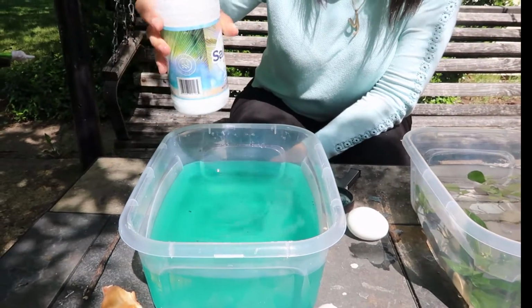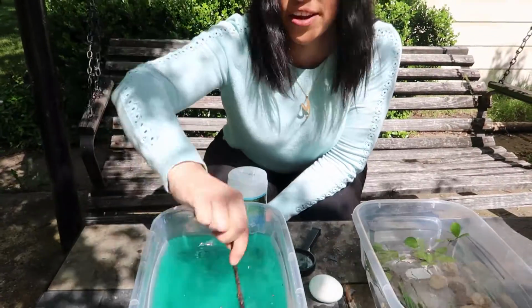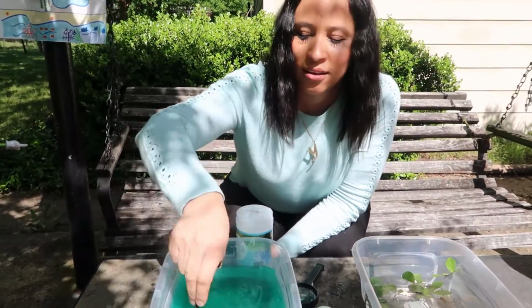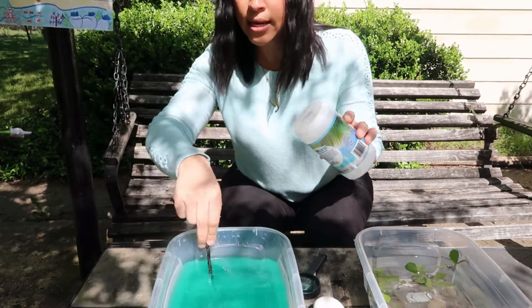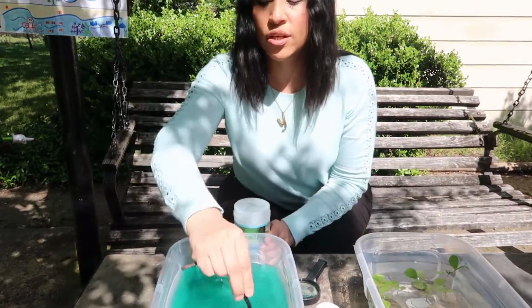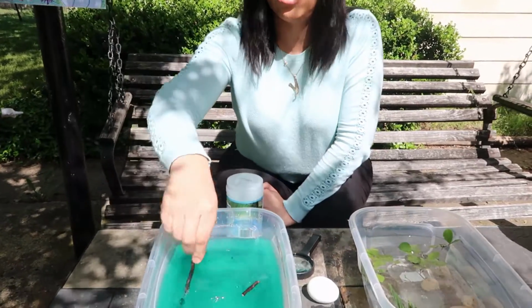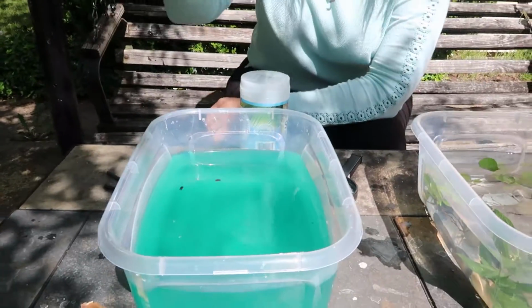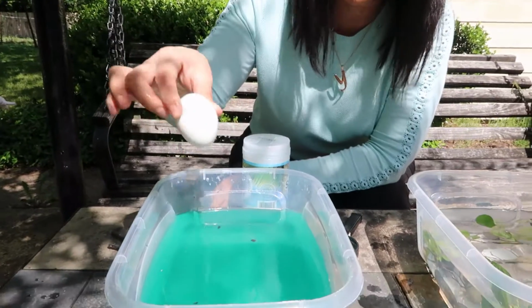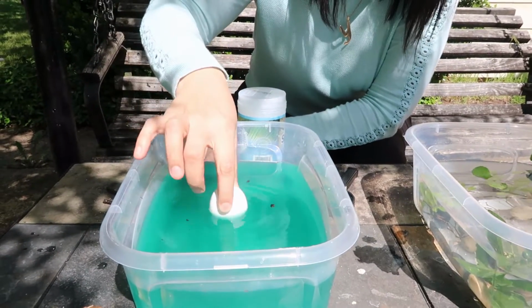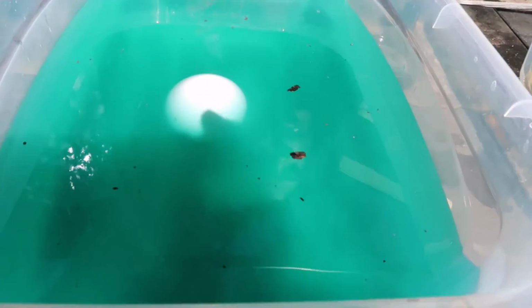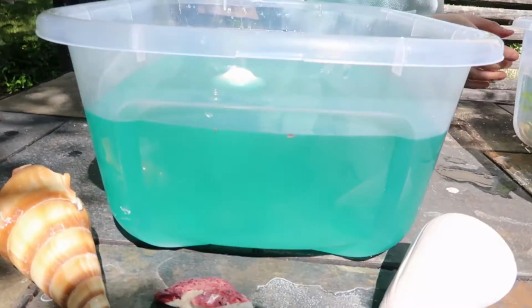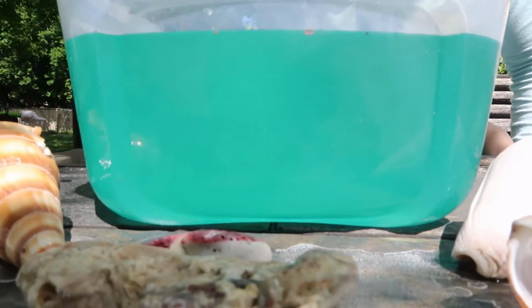Just put it in there. The ocean has very salty water, so you can do it slowly, adding salt until you see your results. Okay, so I'm gonna place the egg in the ocean water. You ready? So make your observations. What is happening to the egg in the ocean water?